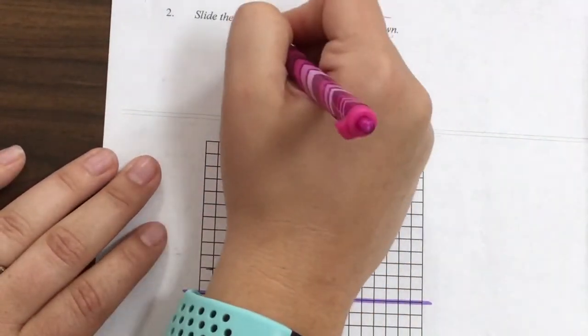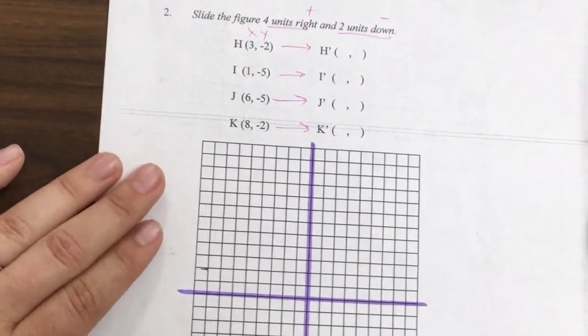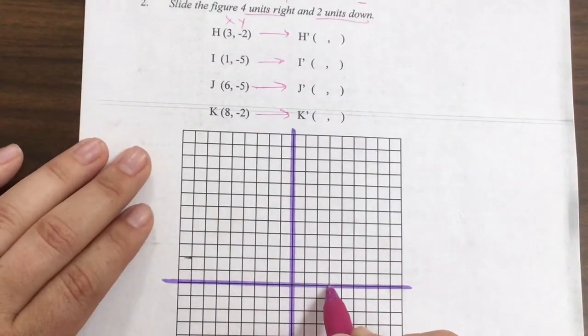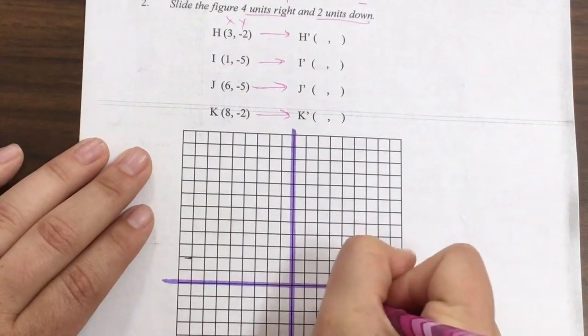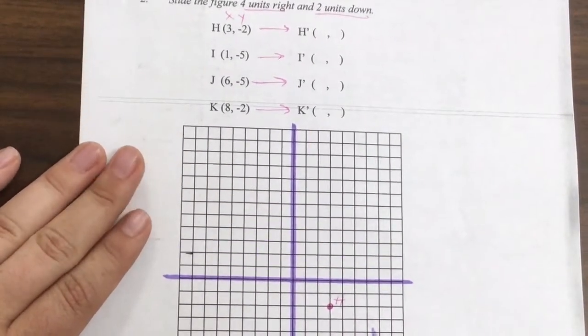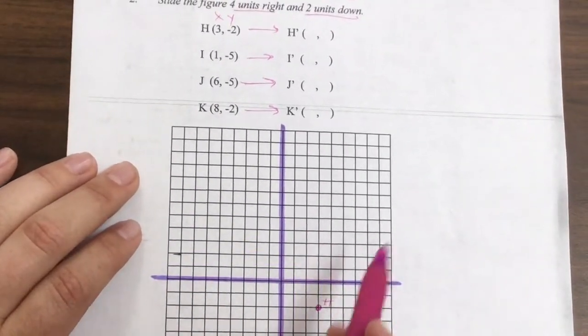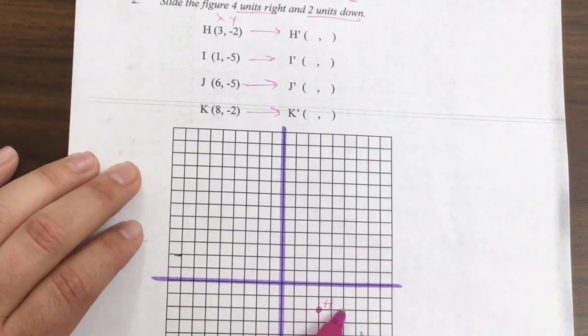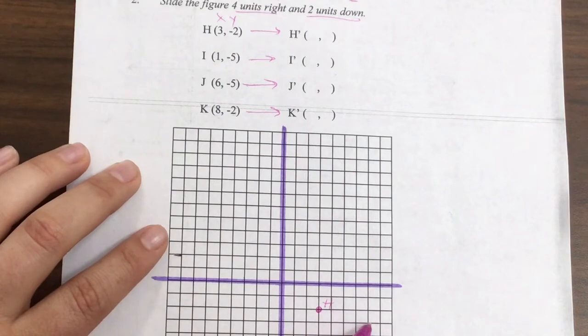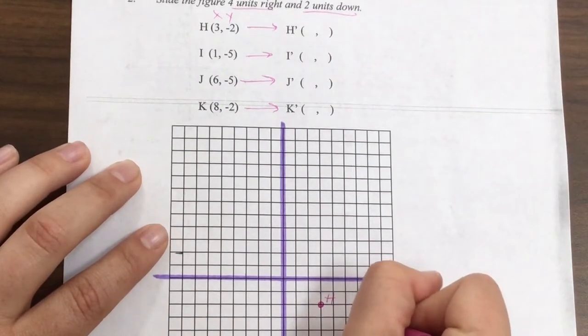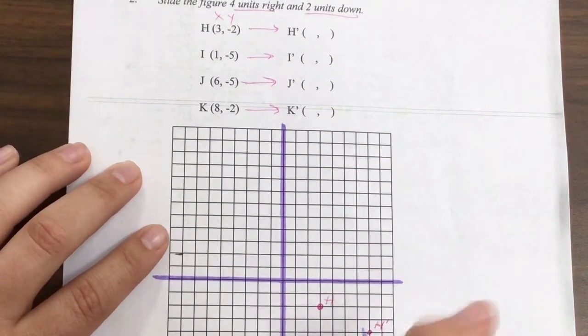So we have X, Y. X is going to be a positive 3, so 1, 2, 3 to the right, negative 2 down, and that makes H. So all we do is go 4 units right. So start back at H and go 1, 2, 3, 4 units right, and down 2 units, and that should make H prime.